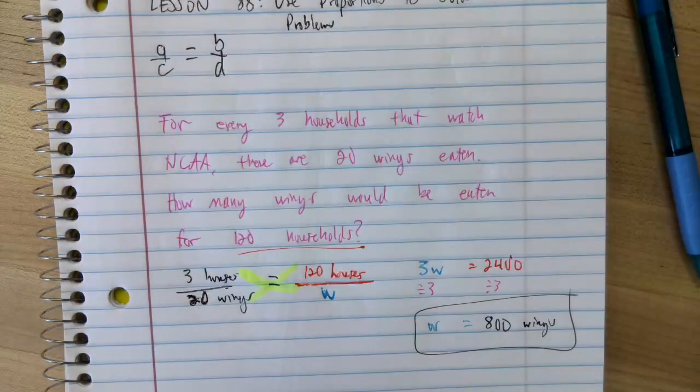Now, McKenna, you said there was something with a 40. Can you tell me where the 40 shows up? You could just divide 120 by 3, and that's 40.